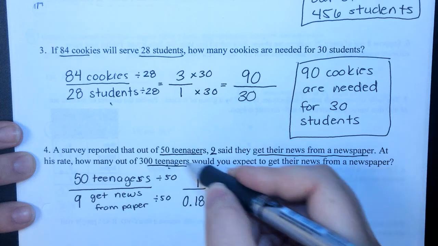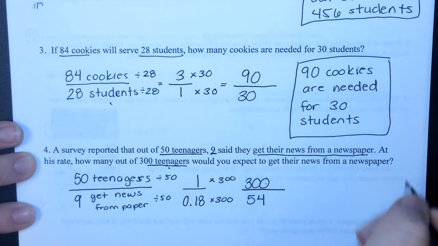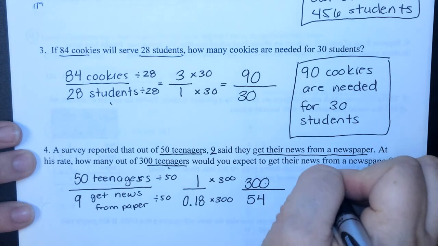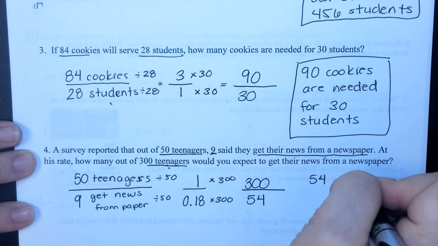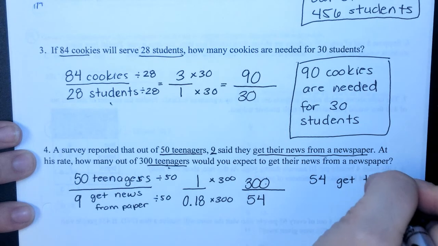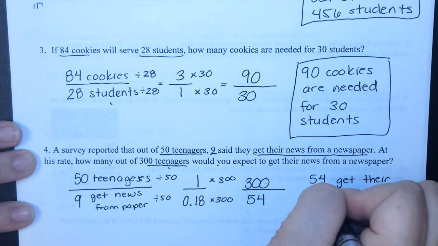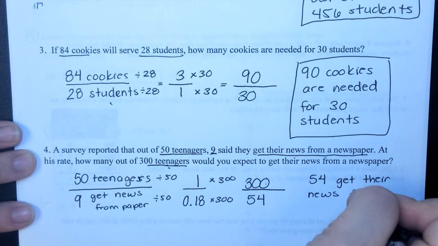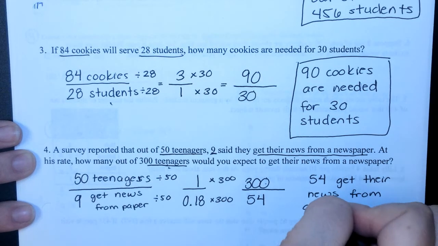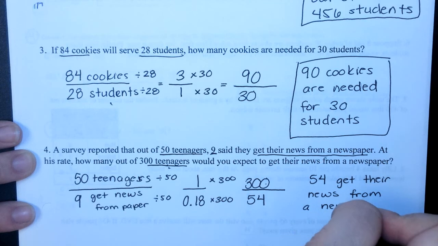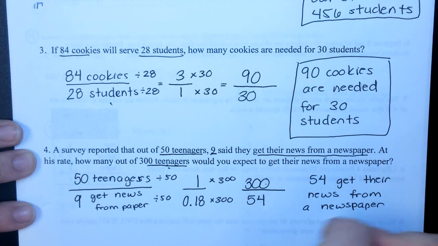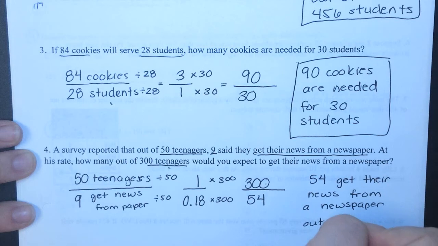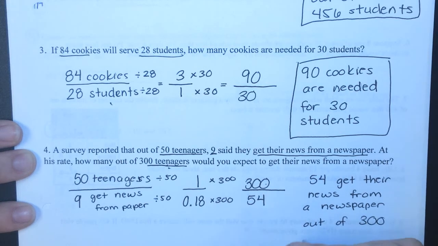Out of 300 teenagers, how many would we expect to get the news from the newspaper? So I'm going to say 54 get their news from a newspaper out of 300 teenagers.